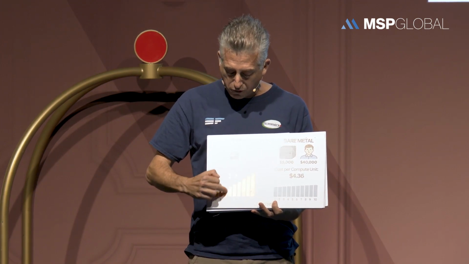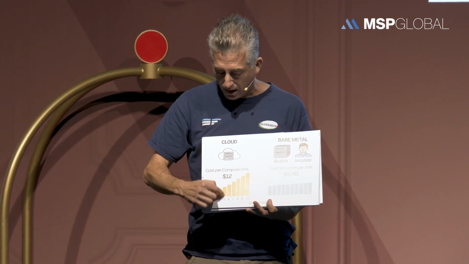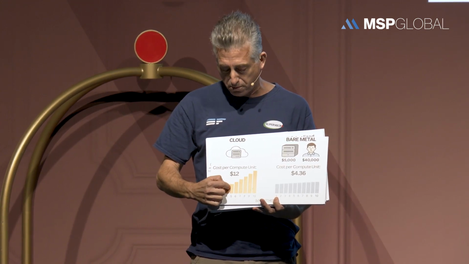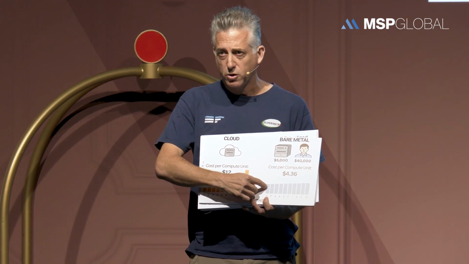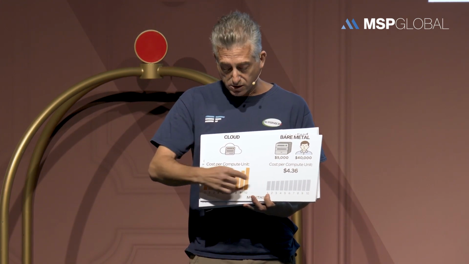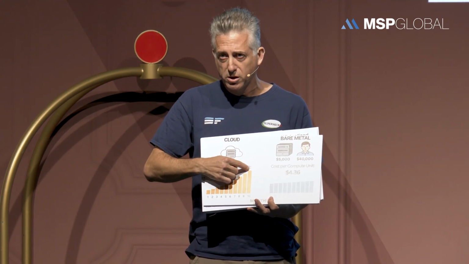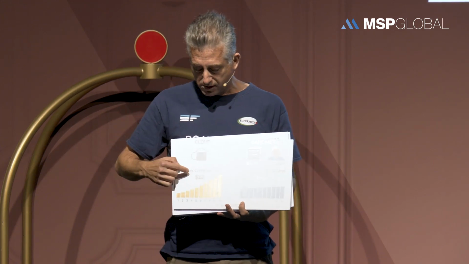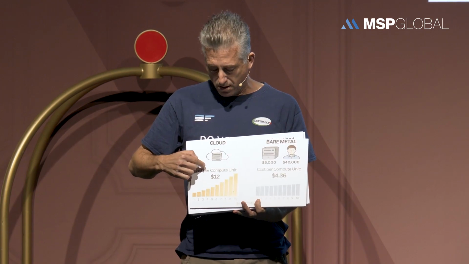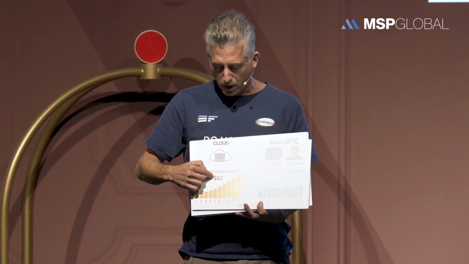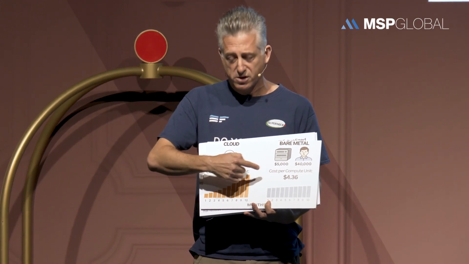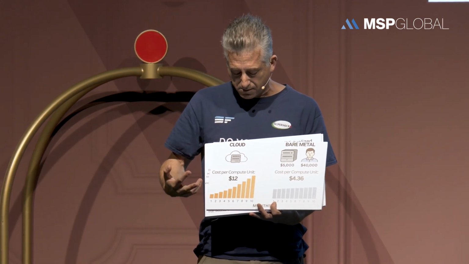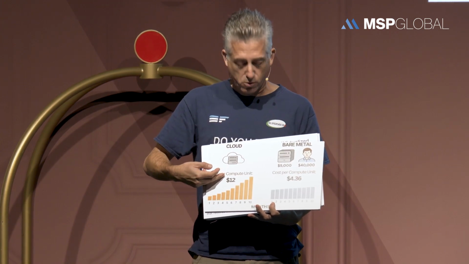On here, if you are using this much performance of the server, it's already worth your while to switch to your own private cloud and not pay all these extortionate amounts that public clouds charge. And as you can see here, the cost per compute unit is $12, and here the cost is $4.36, which is a third. Now, you can ask me, well, Michael, why is this so much more expensive than that?